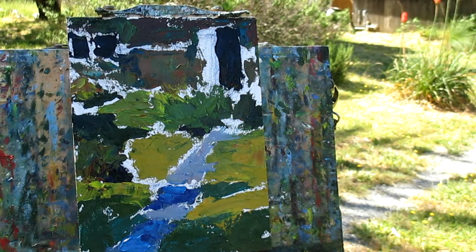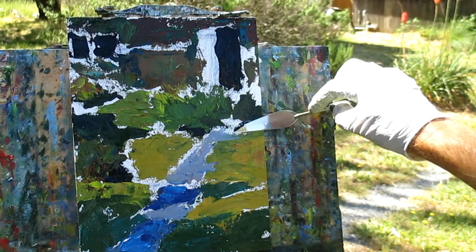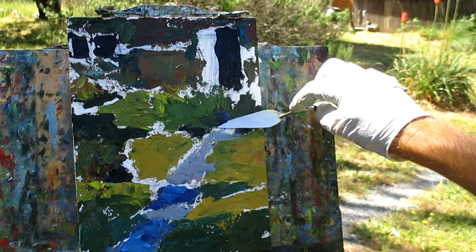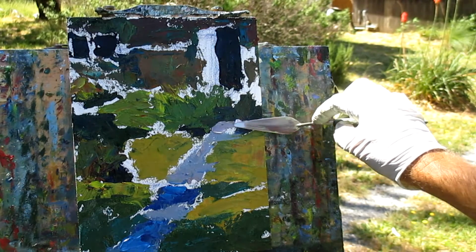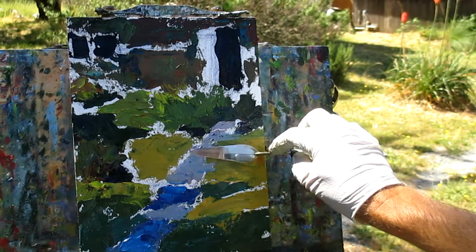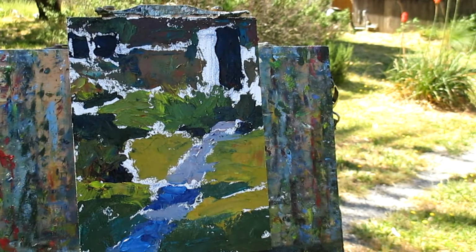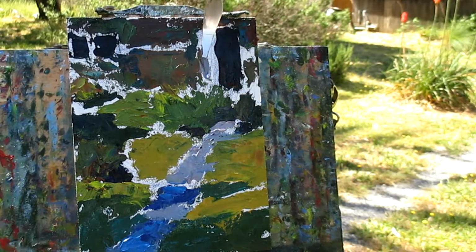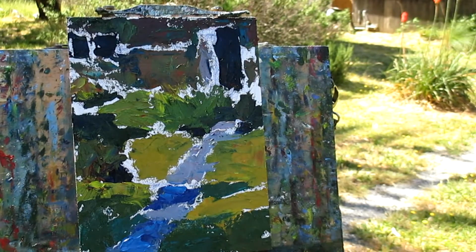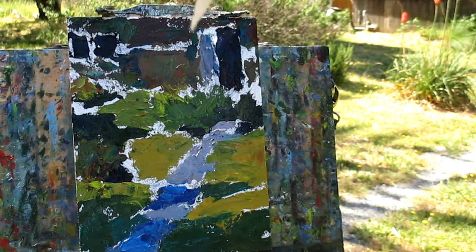And I might bring this shadow up in this area. And getting close to blocking it in. And let's do the door here. Now it's disappearing into the shadow. So there's very little difference between light and dark.